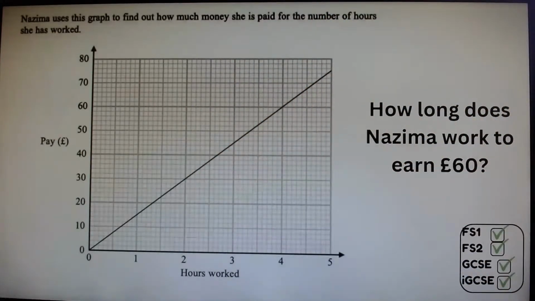How long does Nazima work to earn £60? If you have the workbook, I've put the graph in there so you can do this question, but hopefully this is clear enough on your screen so you can read this off as well. If you've not got the workbook or you don't want to print it out, you can absolutely do this off the screen too. So have a little look at that. How could you work out how long Nazima works to earn £60?